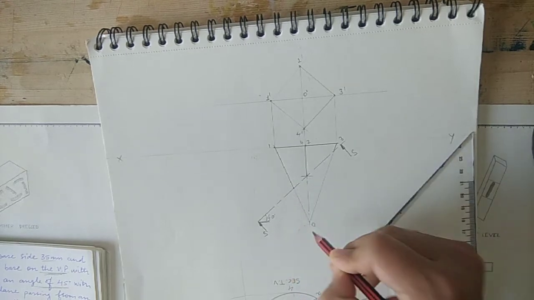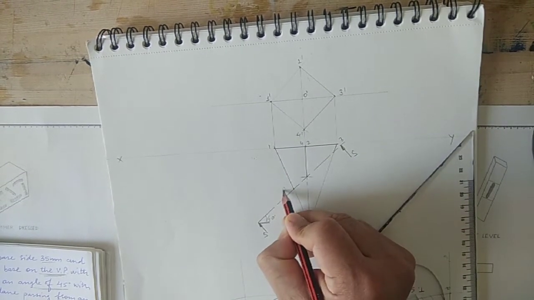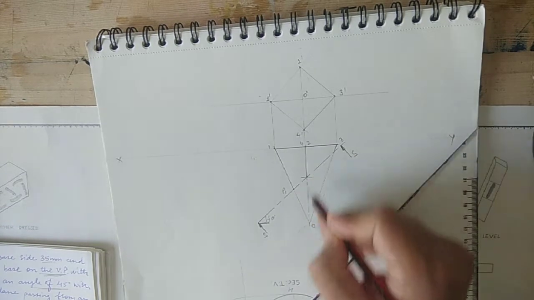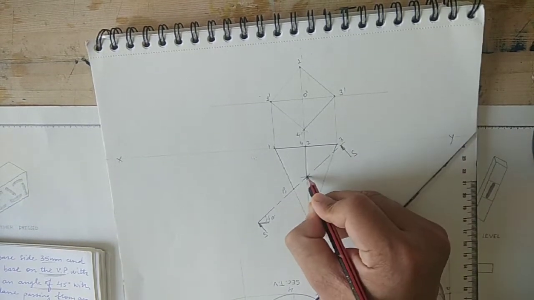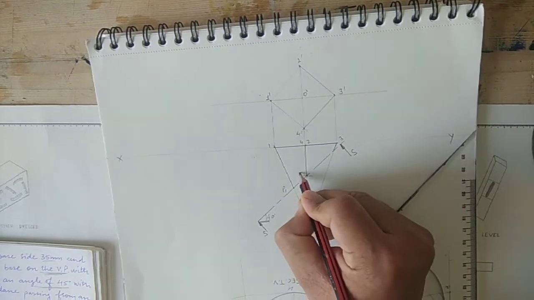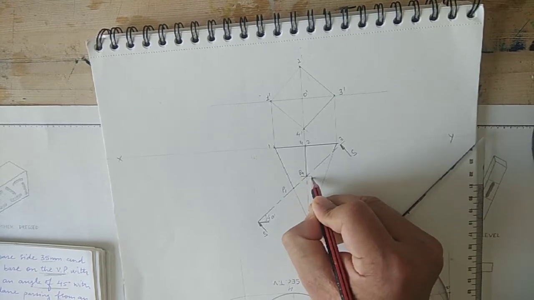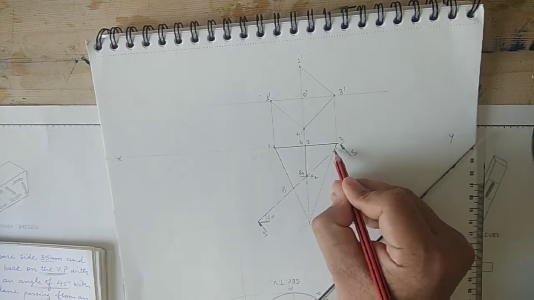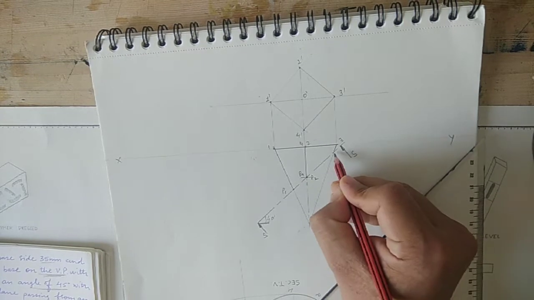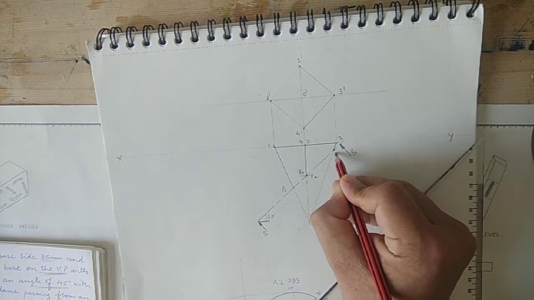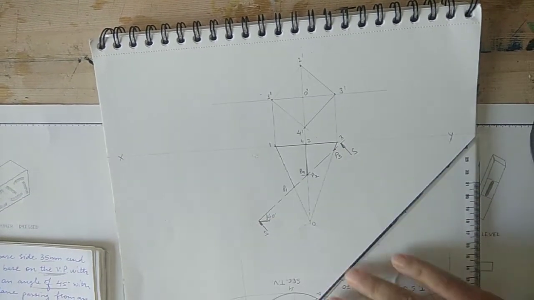Start with this point. This is O1, so this point is your P1. This is the projection of O2 and O4, so this point is your P4 and P2. And this is the projection of O3, so this point is your P3.